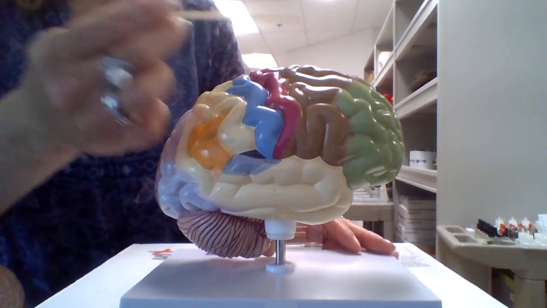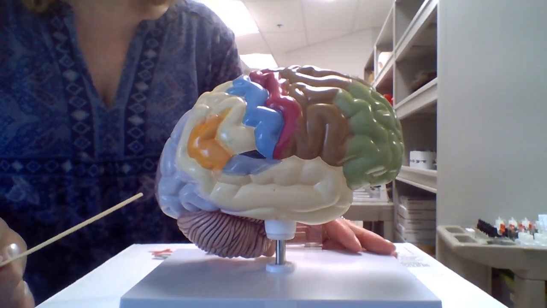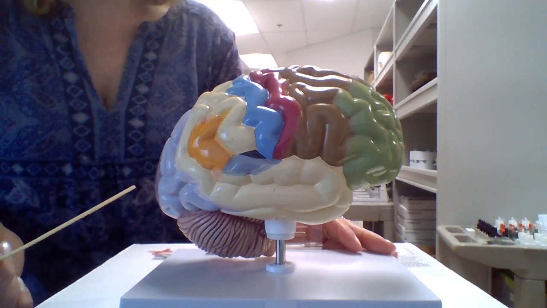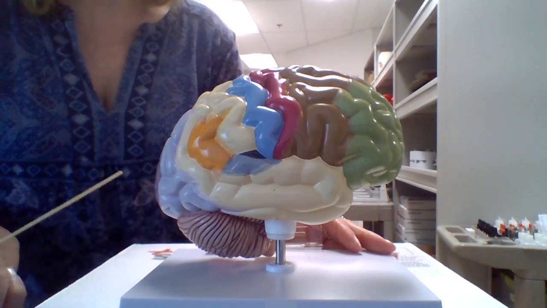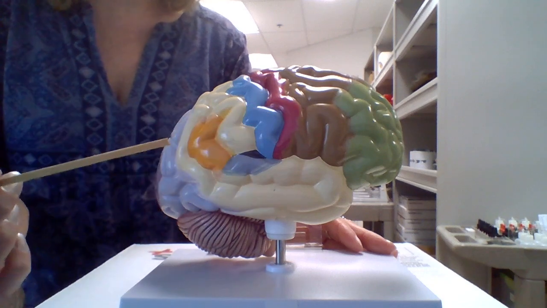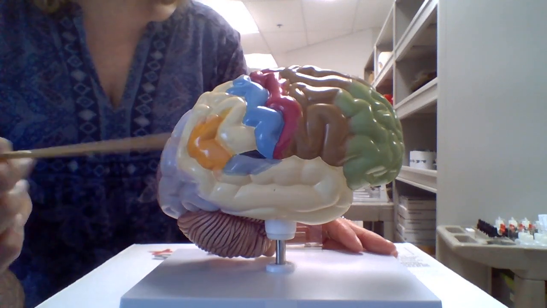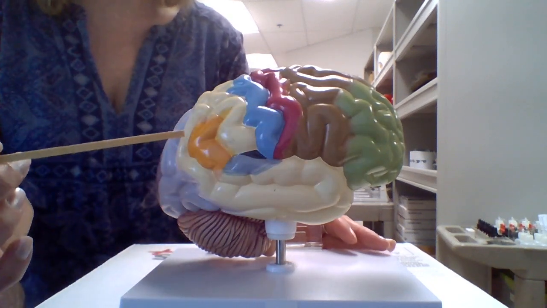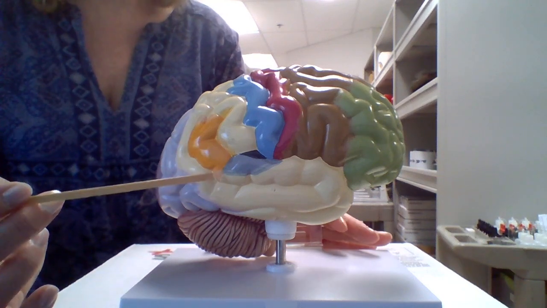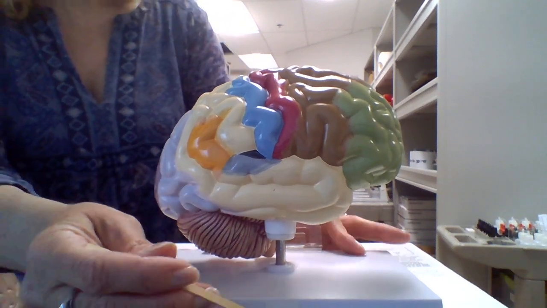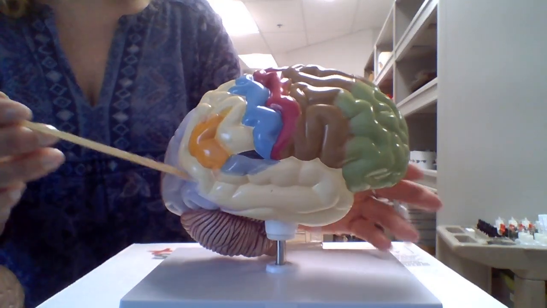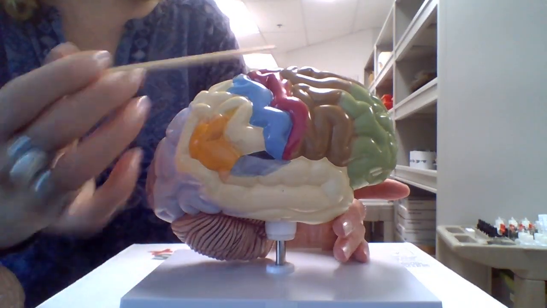Hello everybody. This is another model of the human brain that can be used on your lab exam. So this model has different colors that allow us to better understand functional anatomy of the brain. So when you look at this major part of the brain, we already know it's called cerebrum.